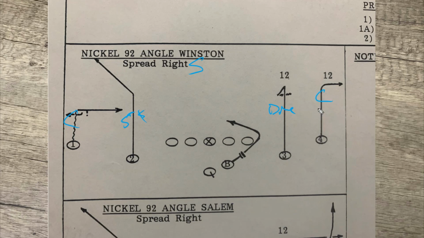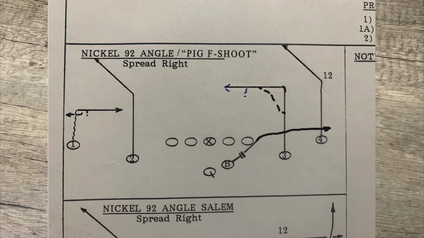Now, where's my matchup? Where do I win? Where do I feel most comfortable throwing that football? So that stays intact in terms of the way that we picked the side before. Now let's say you come up and you've got nickel 92 angle, which it just was, and I drew up the back part of this play for you so you can see it. Pig, which is the post, the seam post.